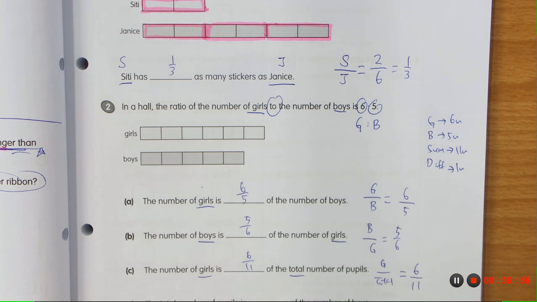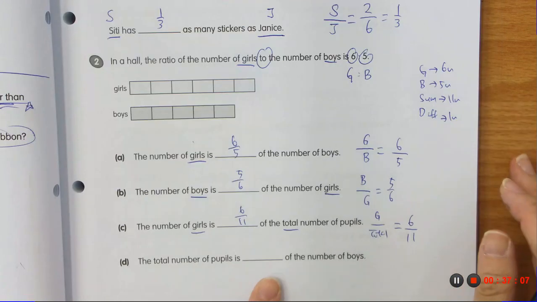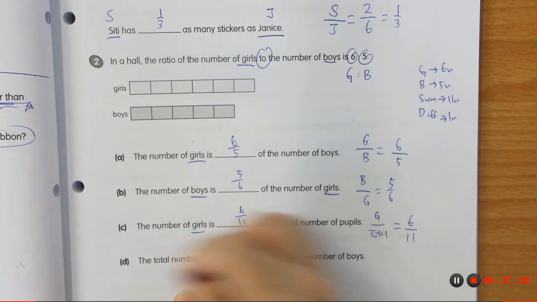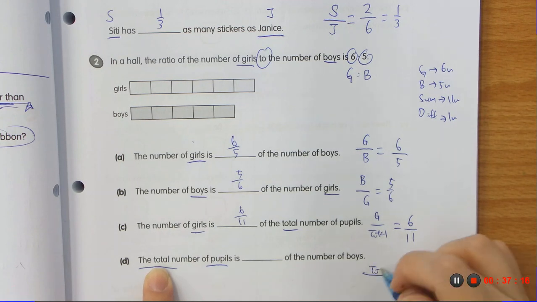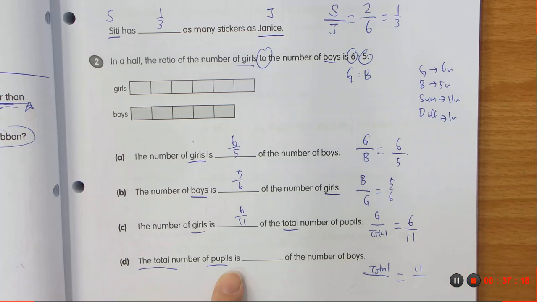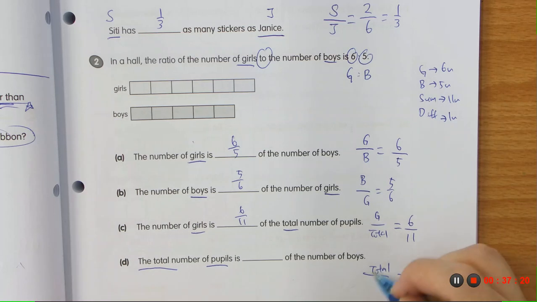Okay. Now it's where? Skylar. Look behind you. Okay, the last one here. What is the numerator? No, who is the numerator? Total. And you say it's 11, that's correct. Okay, who is the denominator? Boys, thank you.